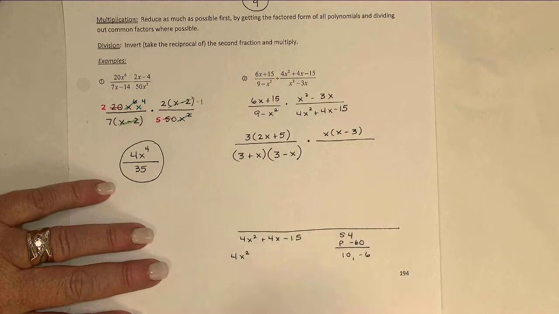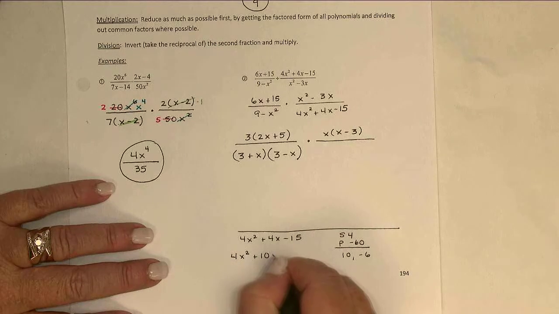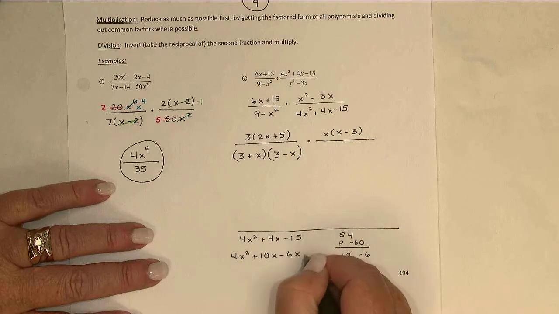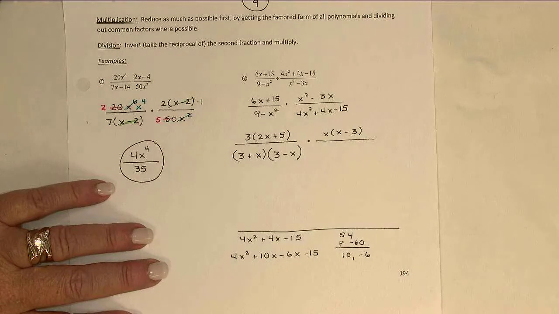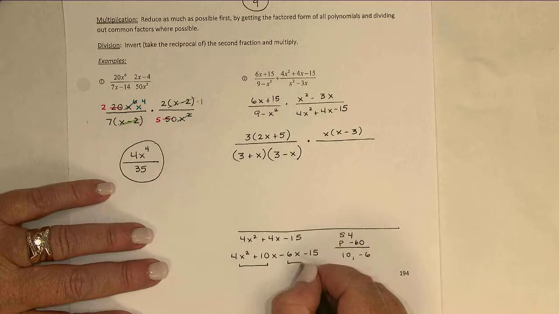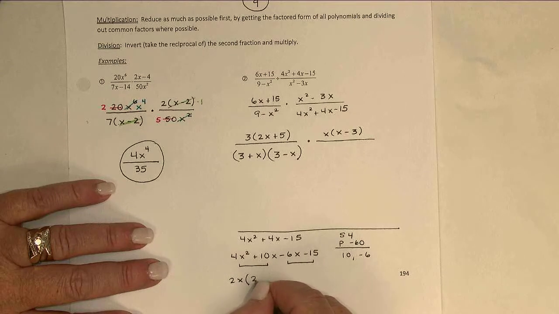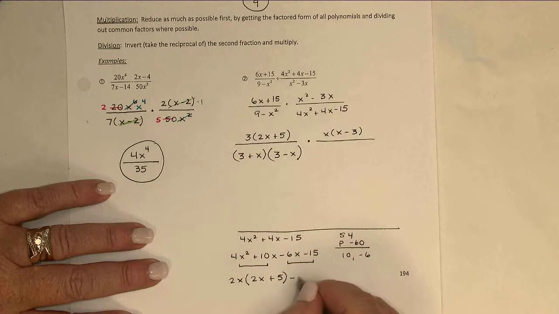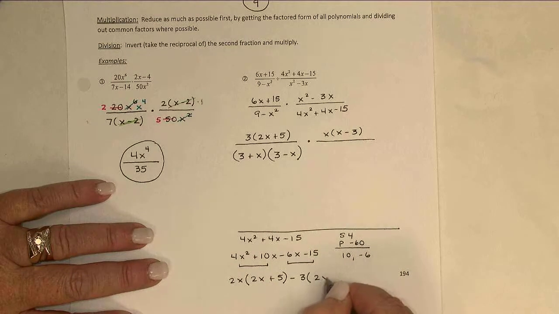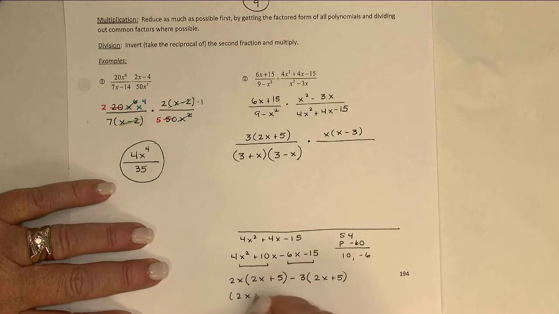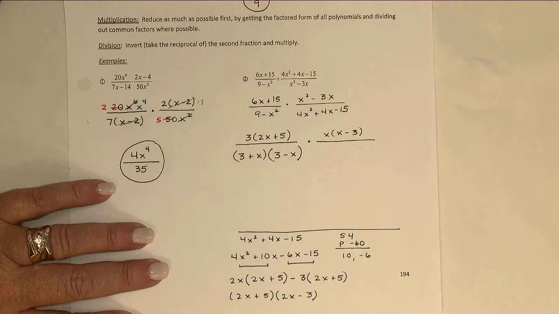So I have the 4x squared. And I'll break that up as a positive 10x and a negative 6x. Minus 15. I can factor out 2x here. Gives me 2x plus 5. And let's factor out a negative 3 so that we also get 2x plus 5. And I've got 2x plus 5, common binomial, times 2x minus 3. And that'll go in the second denominator.